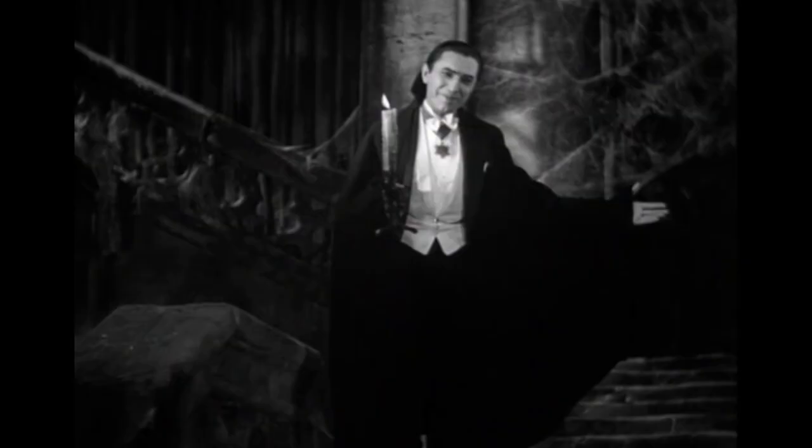So that might be an interesting symbolic connection to make to Dracula. He's holding this flame, so we might associate those ideas of destruction, of devastation, of the fire with Dracula's character and what he's capable of.